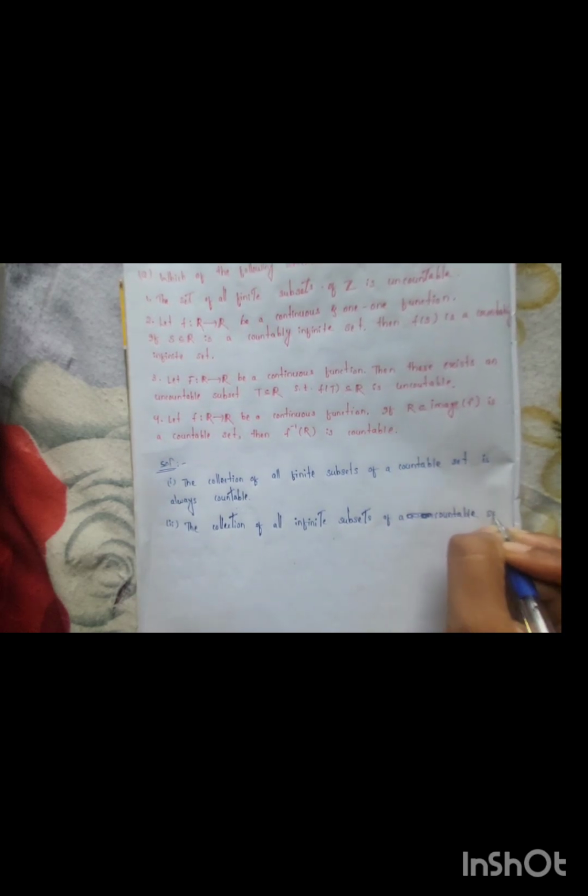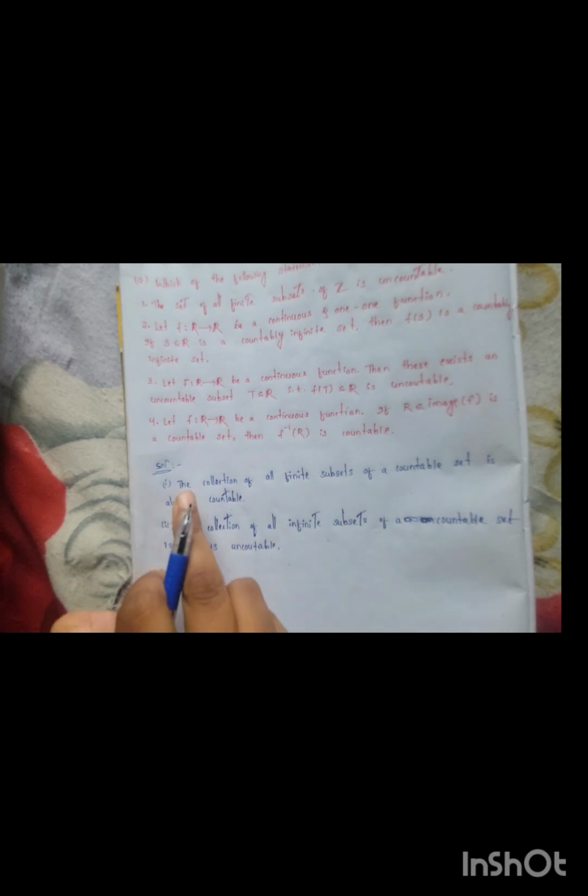And second में क्या है? The collection of all infinite subsets of a countable set is always uncountable. The collection of all finite subsets of a countable set is always countable, and the collection of all infinite subsets of a countable set is always uncountable.